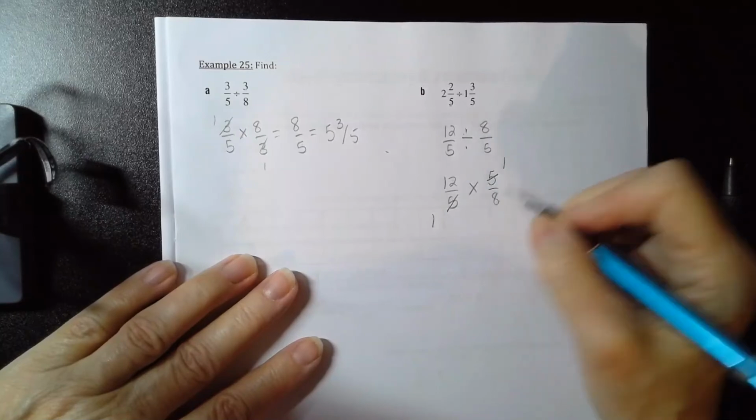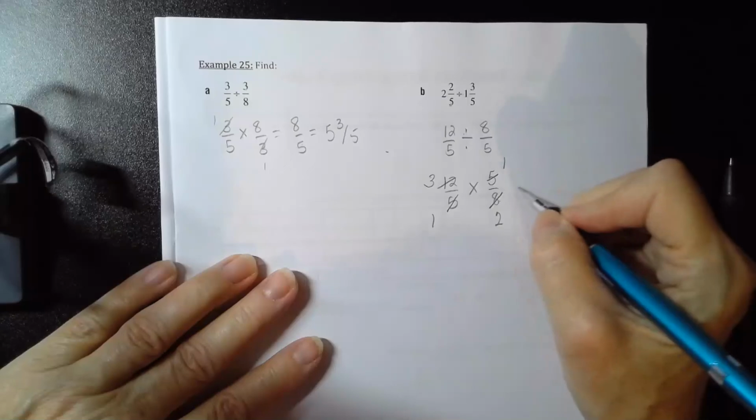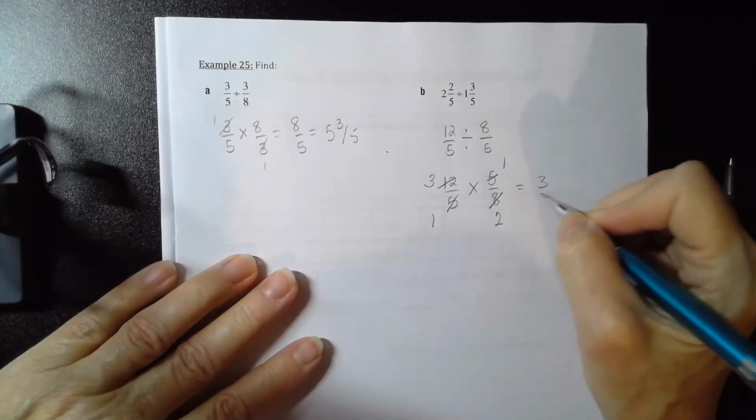Can you do these two? Yeah, 4 divides in 2 times, 4 divides in 3 times. So 3 times 1 is 3, and 1 times 2 is 2. 3 over 2 is the answer. And there's your work.